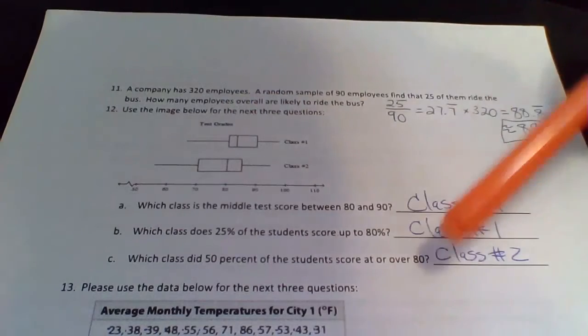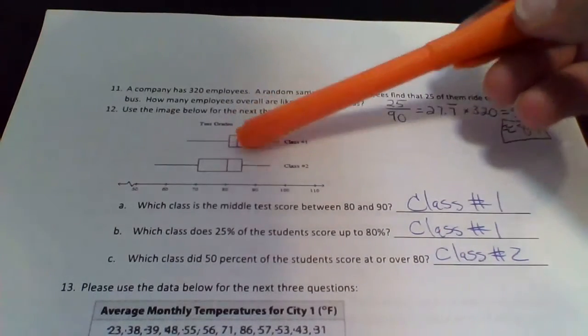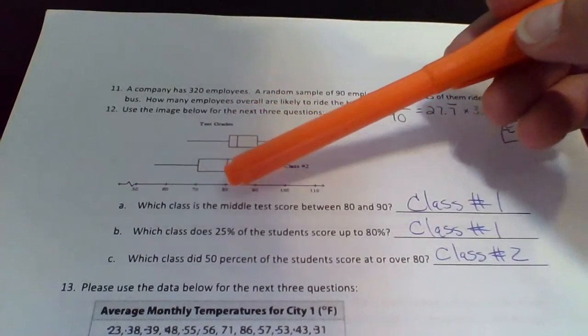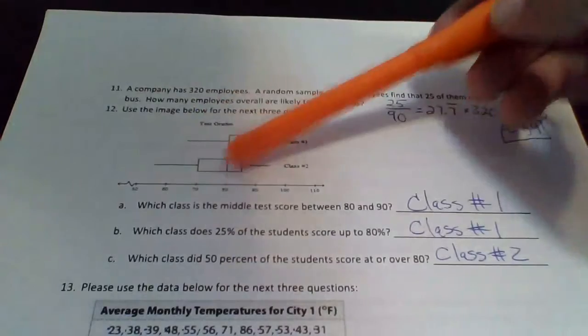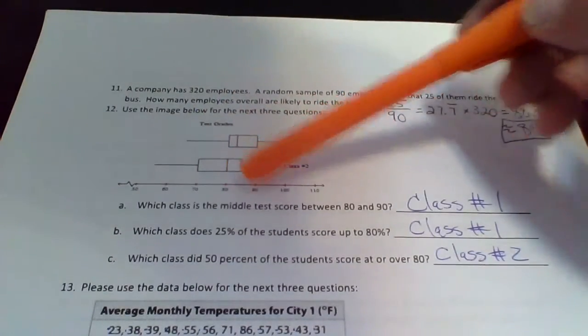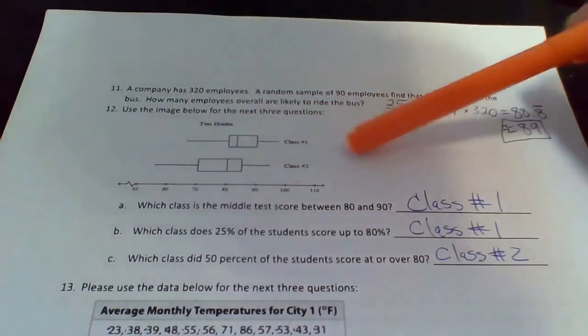But if you look at class 2, where it says over 80%, class 2's median, which breaks it in half, 50% left, 50% right. So 50% of the class in class 2 scored over 80%.